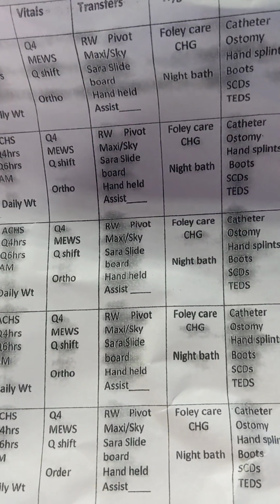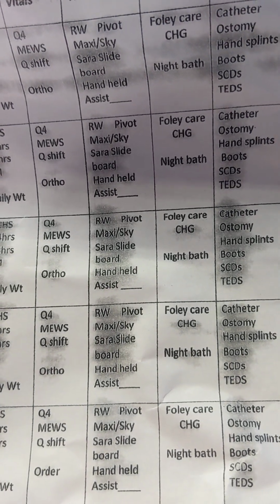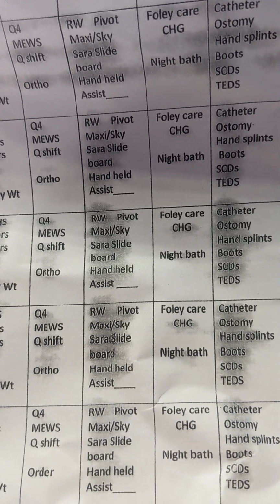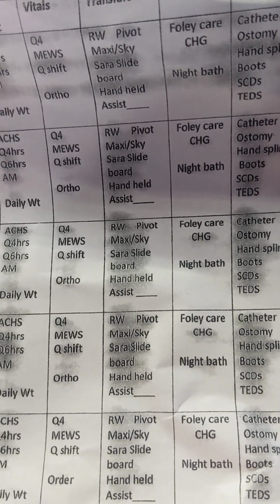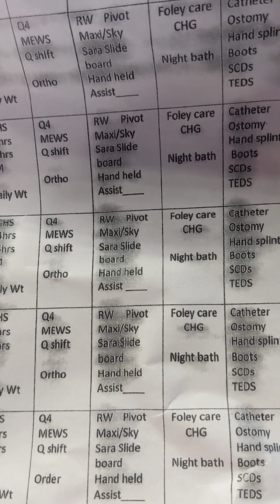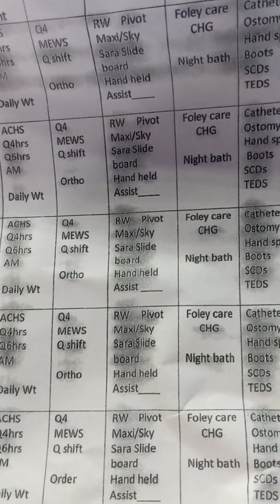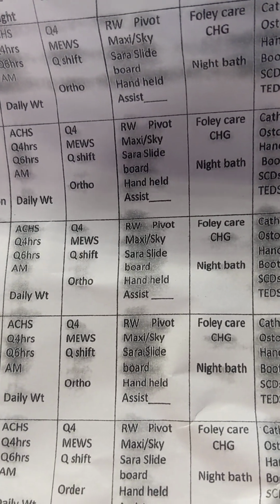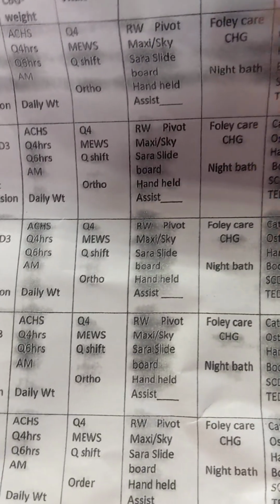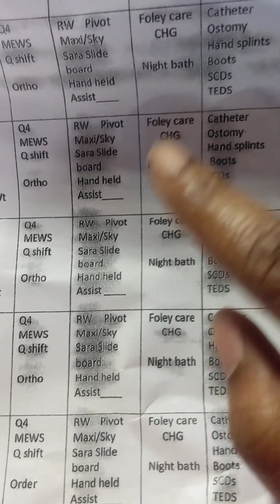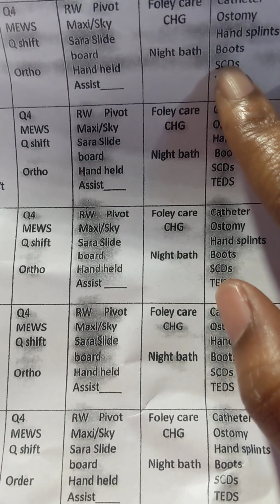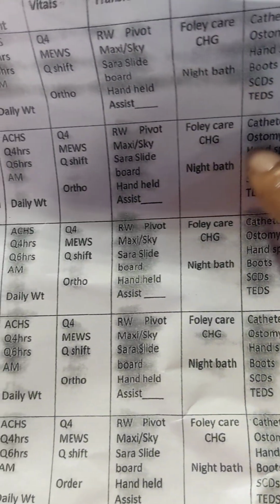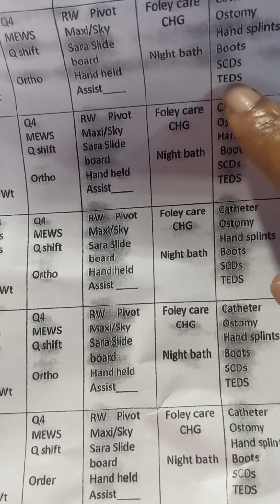SCDs are like a device that you put around the calves of your legs, and then it's connected to a machine. It stimulates the blood flow in their legs, and it keeps the swelling down. I want to know if I got to put SCDs on them. TEDs, we call them the TED hose. I want to know if they're wearing TEDs.